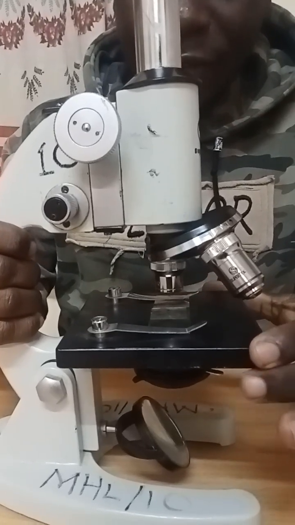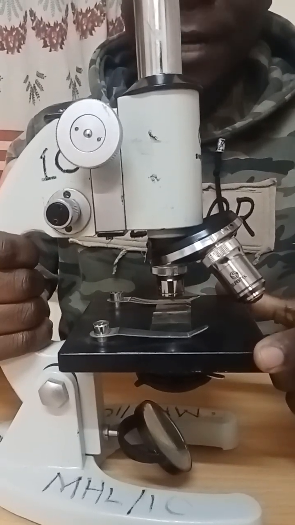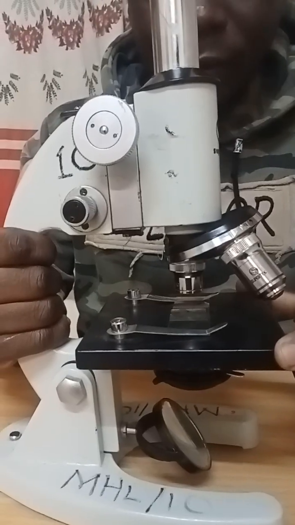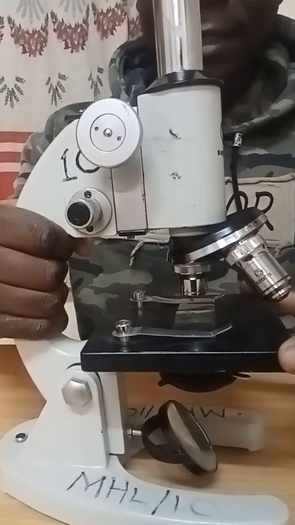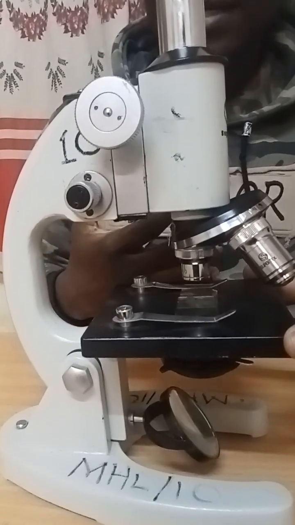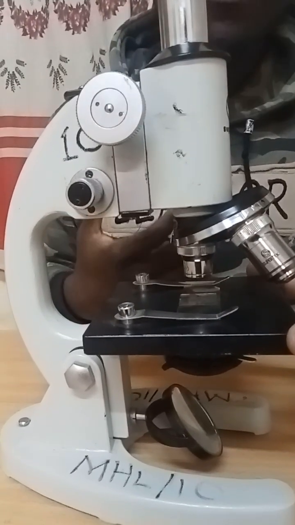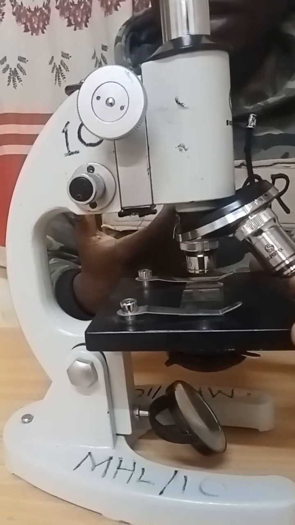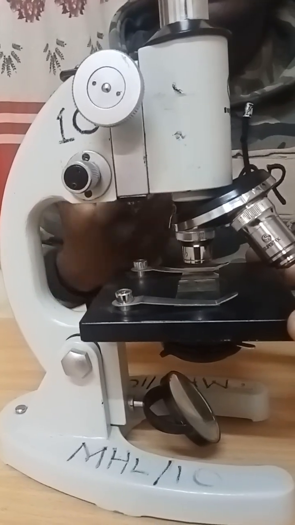Today's lesson, we want to look at the microscope and its parts. But before we look at the microscope and its parts, we need to know about the cell. And the cell is a basic functional unit of our bodies. And these cells, we cannot see them with our naked eyes.